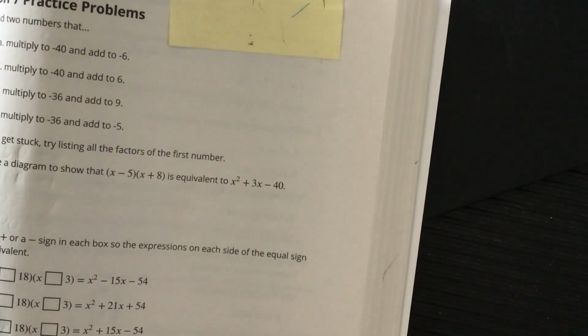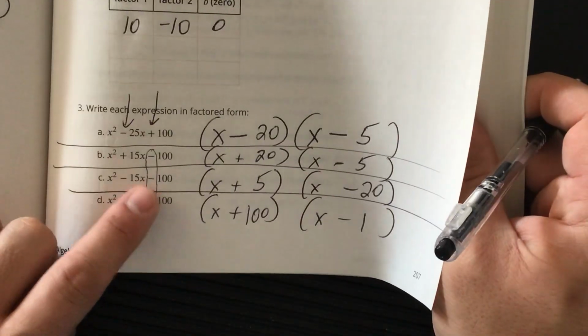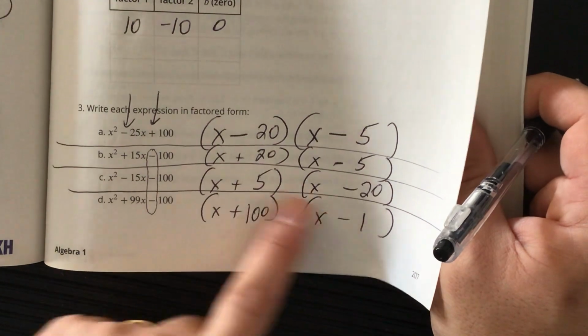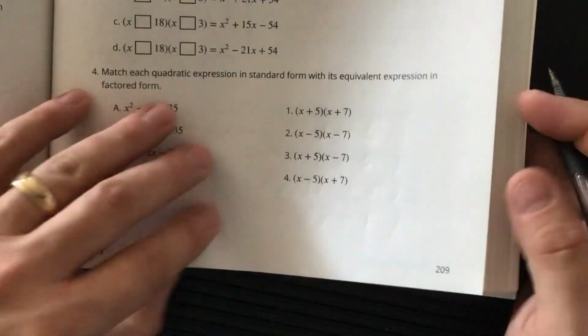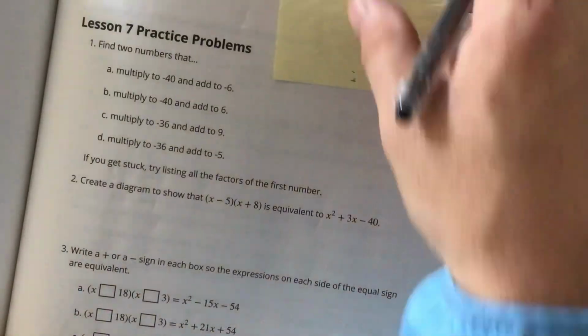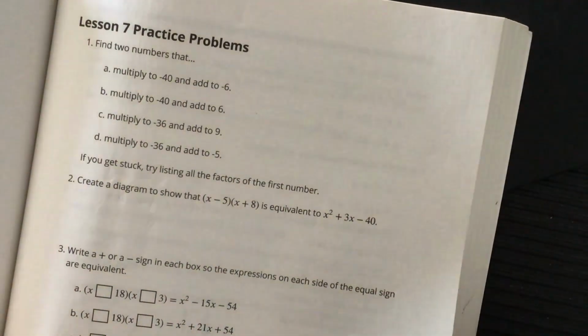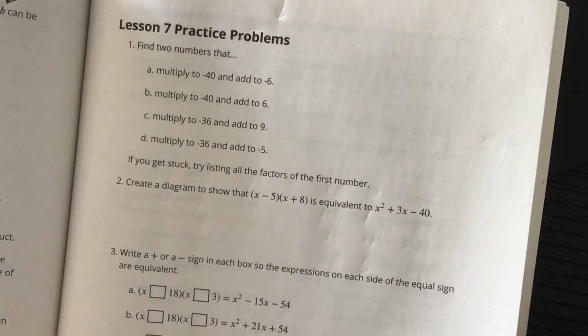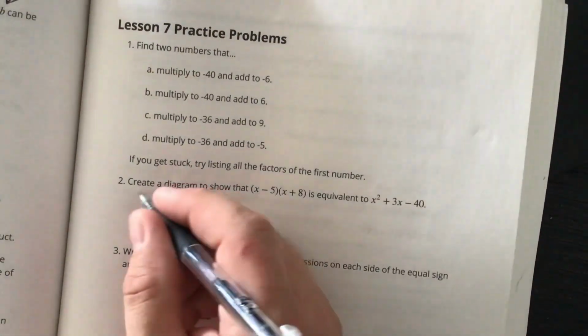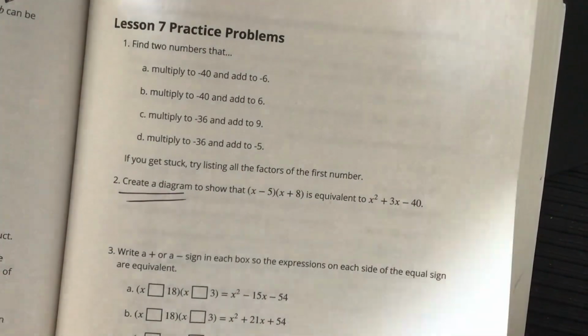Okay, any questions? So the new stuff today, guys, is when that last number is negative. You will get one of each in your factored form. One of each. Take a look at your homework starting on page 209. 1 is not multiple choice. That's just like what we did today. 2 says draw a diagram, please. So please diagram that one.